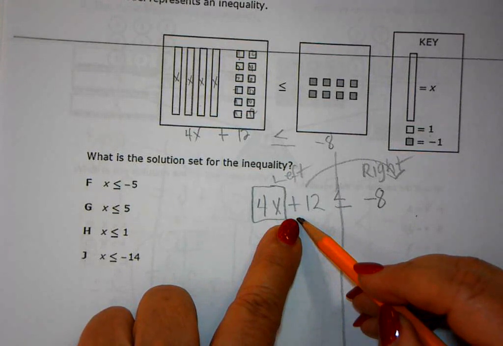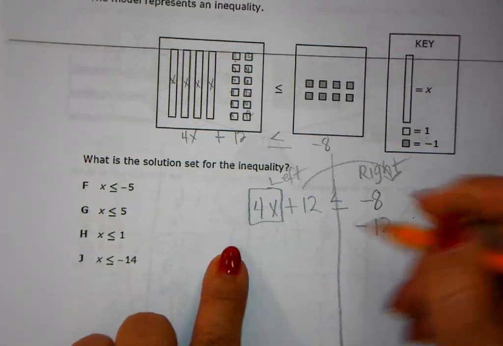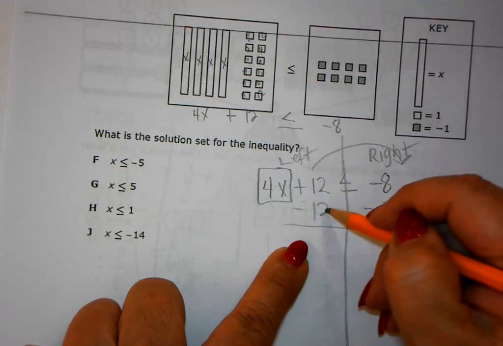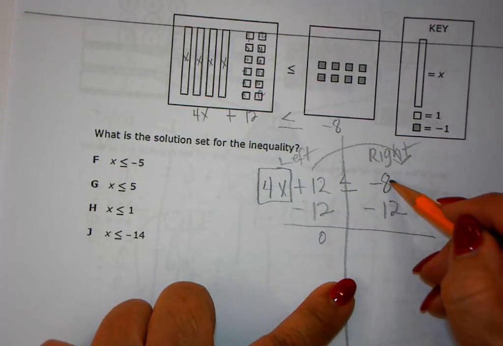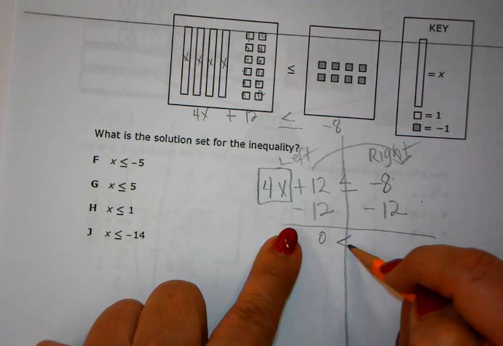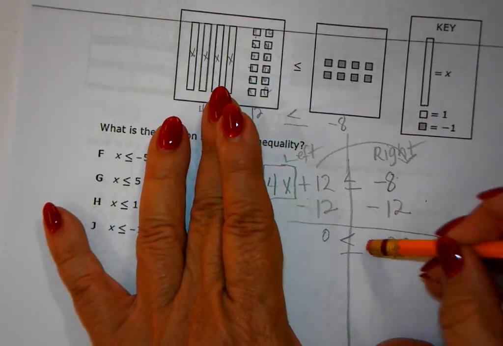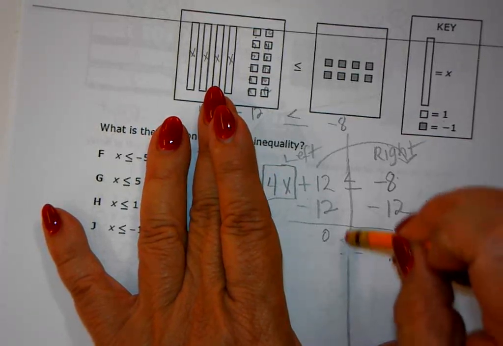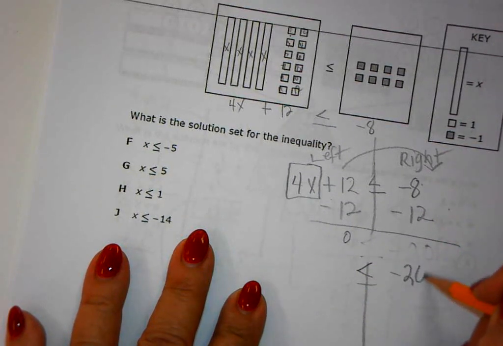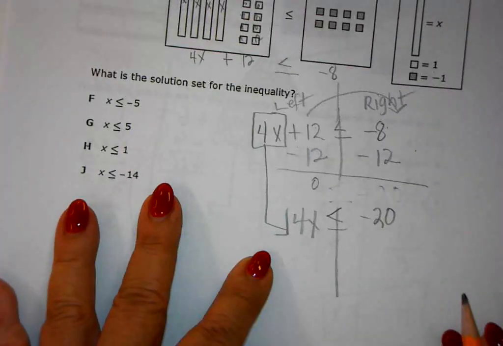Since it's a positive 12, I'm moving this to a negative 12. So negative 12 on both sides. Positive 12 minus 12 is a 0. And I have a negative 12 plus 8 more. Well, that's a negative 20. So it's less than or equal to negative 20. And actually, I'm going to bring this further down. And this is a 4x. Okay, so that's what it would be.